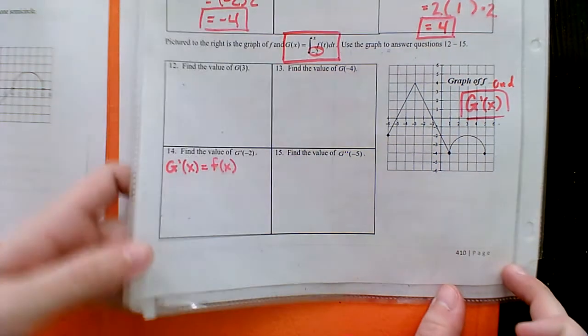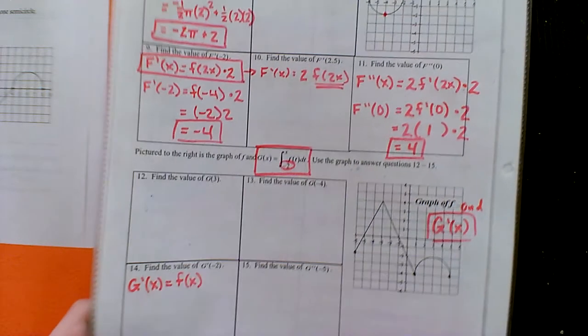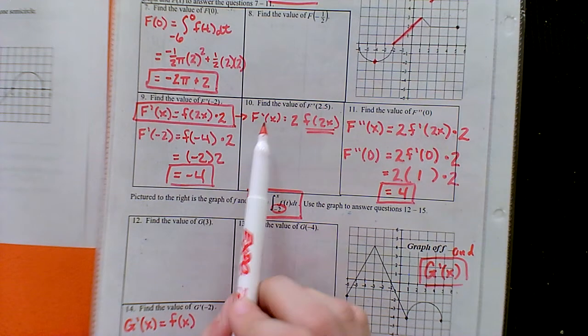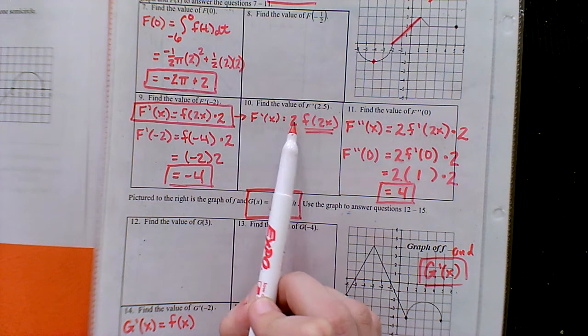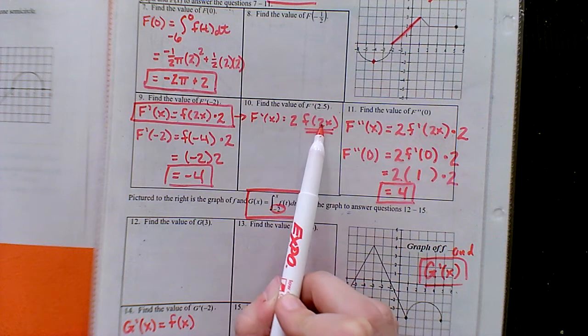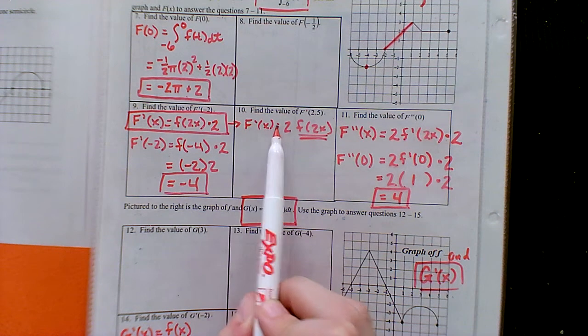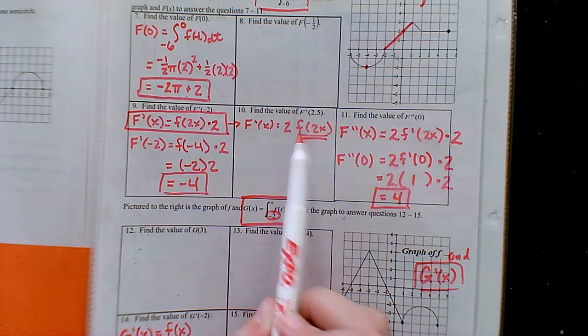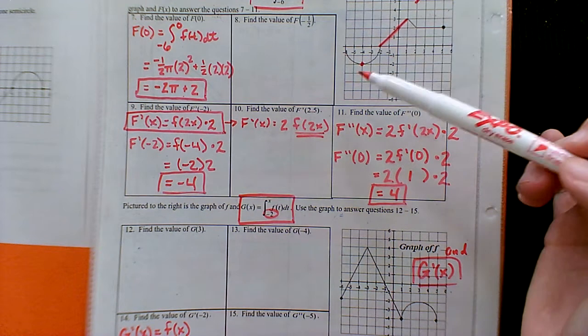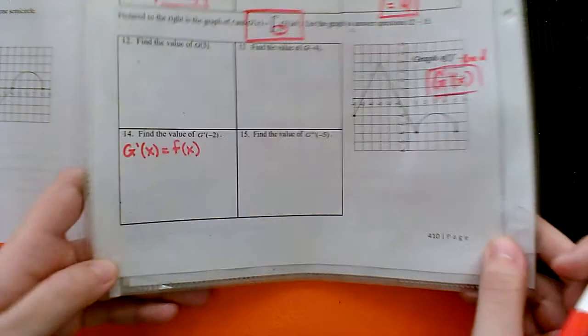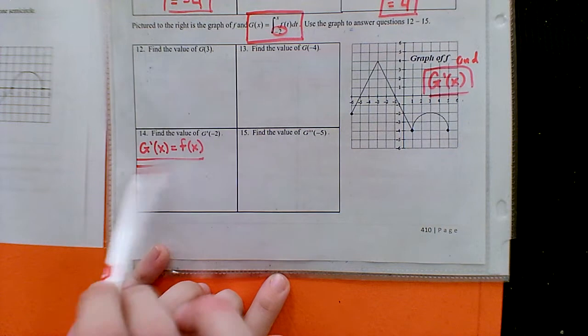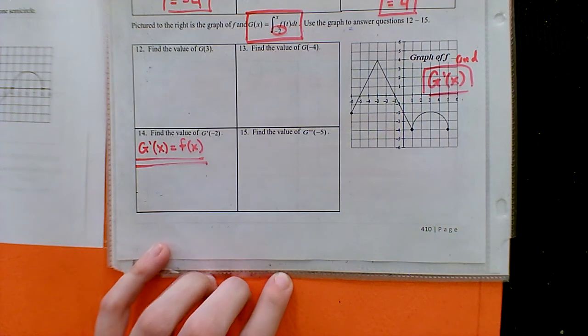We really couldn't make that connection with the first one, because notice how we said the derivative of capital F was 2 times the f graph of 2x. Okay, this does not say capital F prime equals f of x. So these are not the same in this case, but in the second one they are. Okay, we're telling ourselves they're exactly equal.